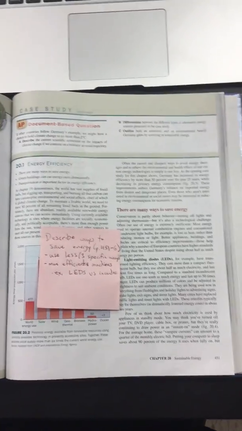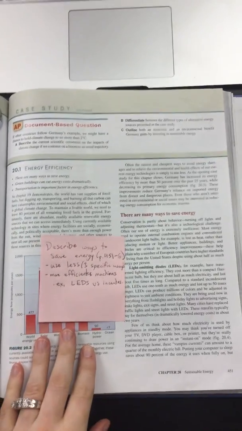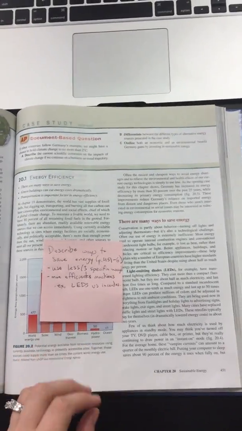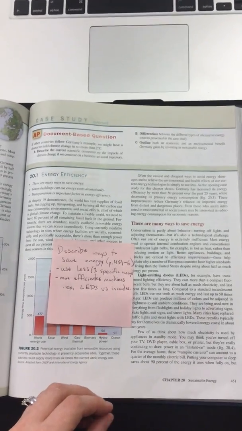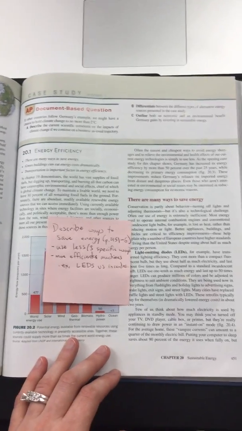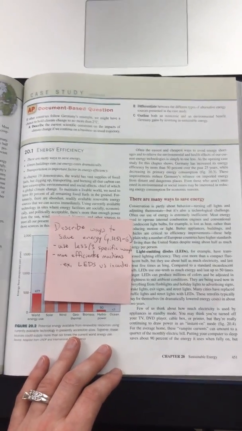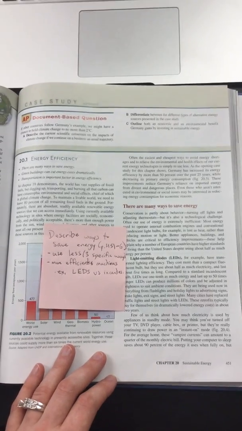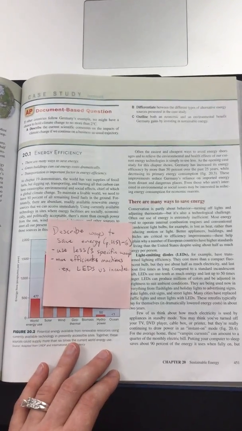So we start at the beginning. It's a good place to start. And talking about energy efficiency, this entire section of 20.1 is really looking at different ways you can save energy. So you should be able to describe some of those. You don't have to know all of them, but you should be able to talk about 3 specific ways that you can use less energy.